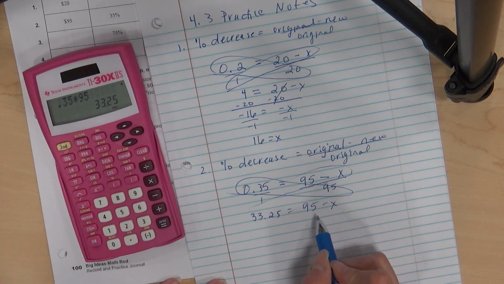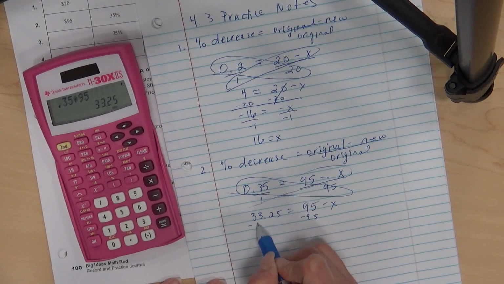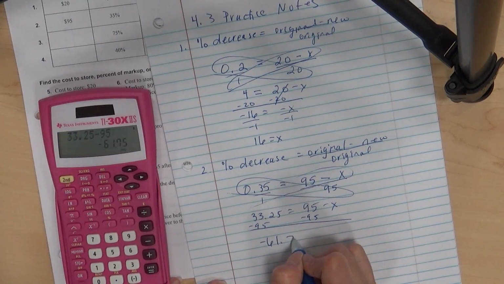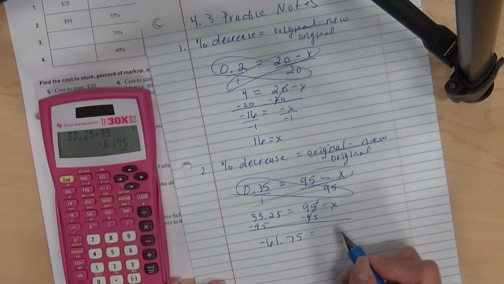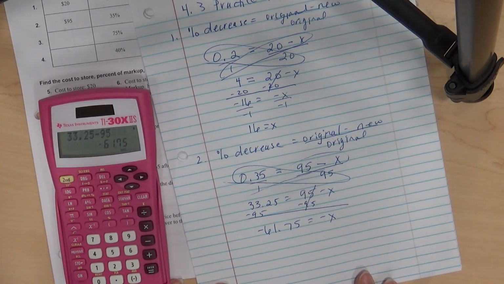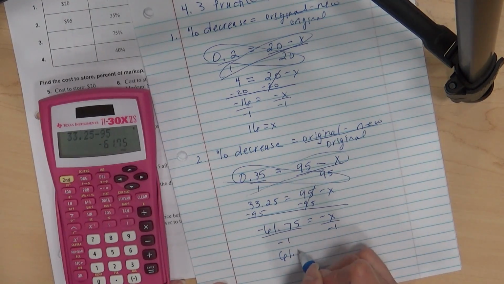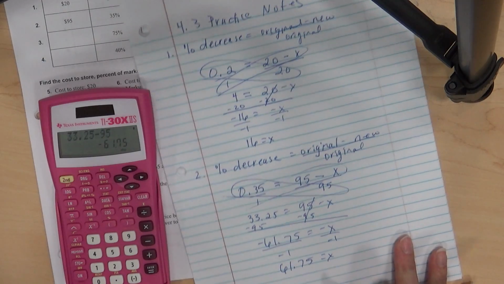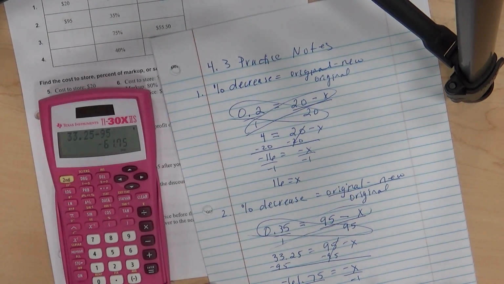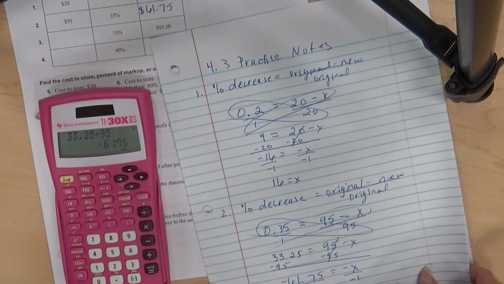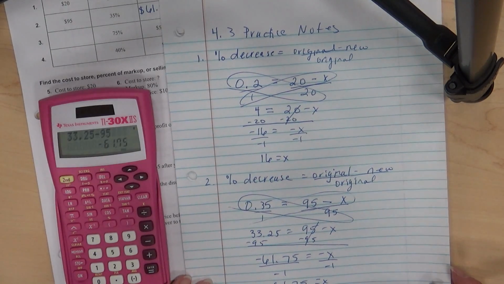Now we need to subtract 95 on both sides. So 33.25 minus 95 gives us negative 61.75 equal negative X. And just like in the last one, we're going to divide both sides by negative 1, and that'll give us positive 61.75 equal X. So that means that our sale price was $61.75. So that's the first 2 pages. That's what yours should look like.